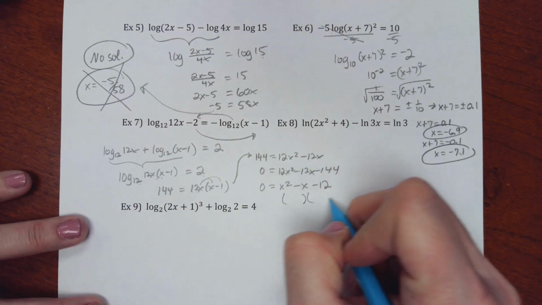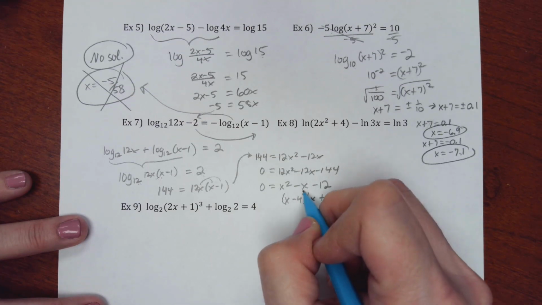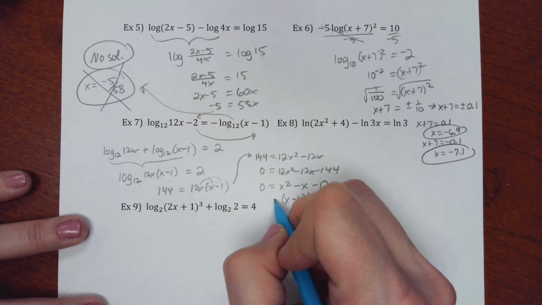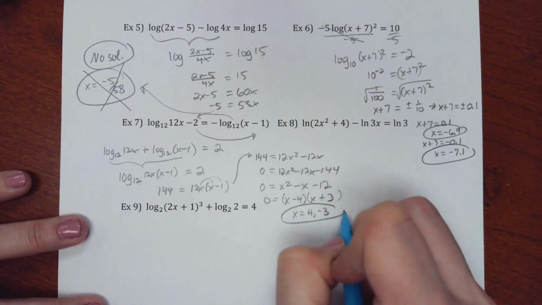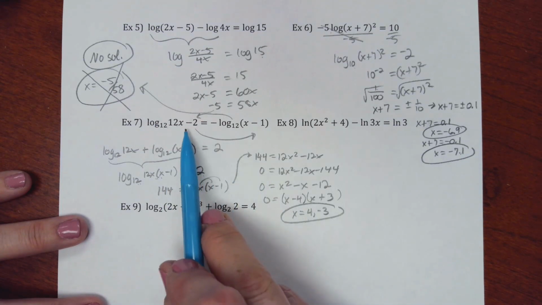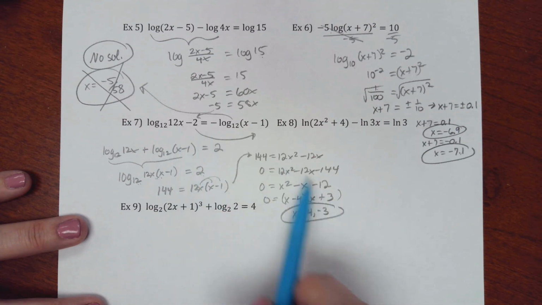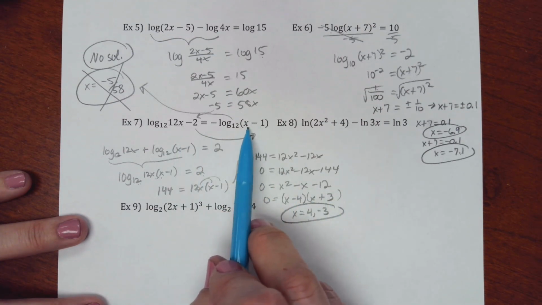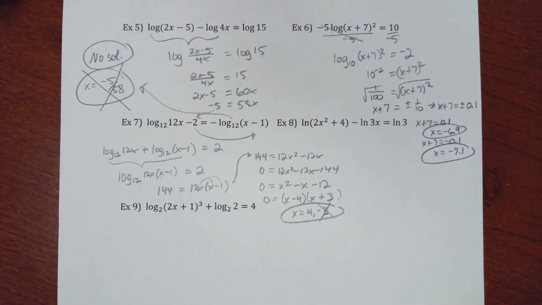All right, so let's factor this. I get x minus 4 and x plus 3, and that makes negative 1, but also negative 12. So there's my answers, 4 and negative 3. Well, let's check them. 4 here, fine. Negative 3, nope. 12 times negative 3 is a negative number. Also, if I put negative 3 here, I get a negative answer. I do not want him. Okay, so 4 is my only answer.